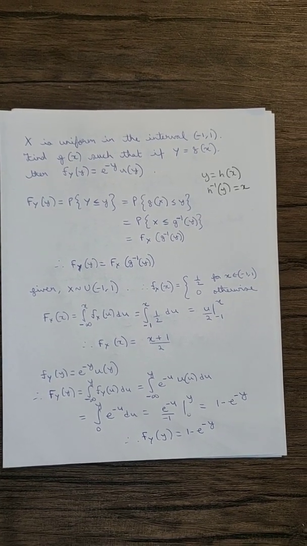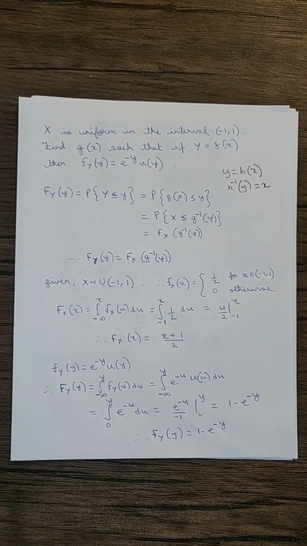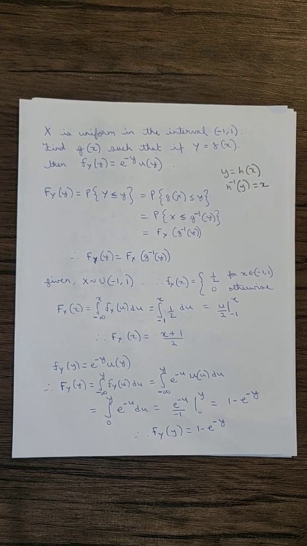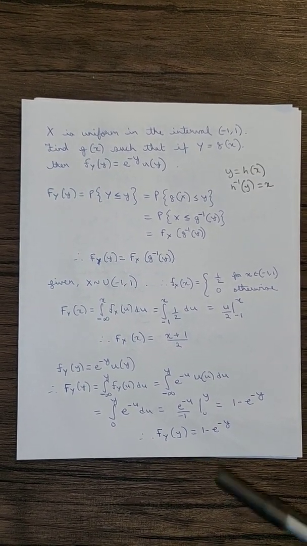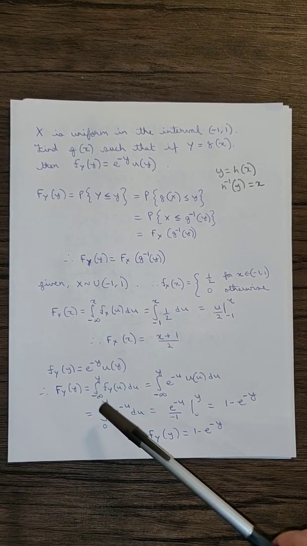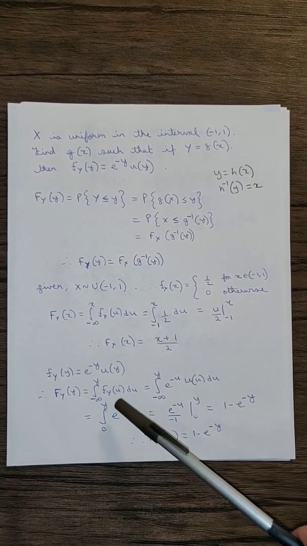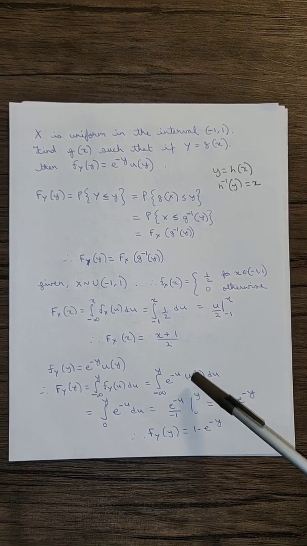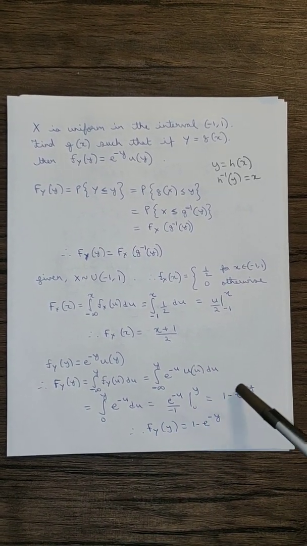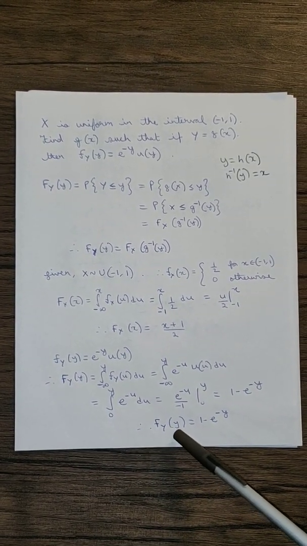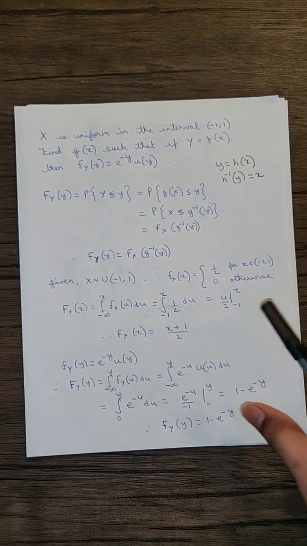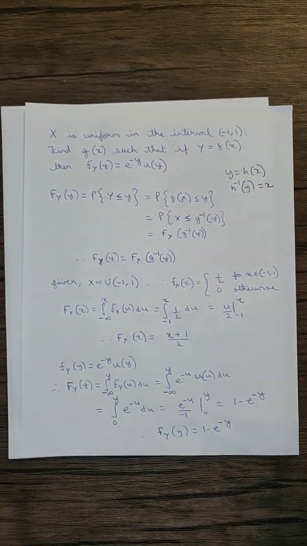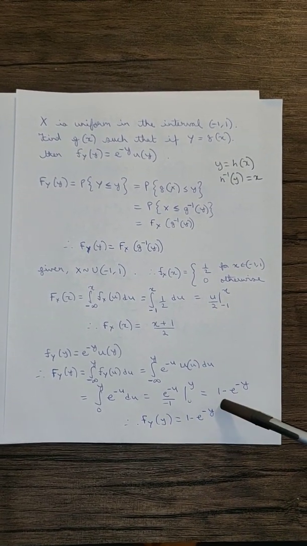Now for the CDF of Y, given the PDF: f_Y of y is e to the power minus y times u of y. So from the definition, F_Y of y is the integral from -infinity to y of f_Y of u du. We substitute the values and compute the integral. We get the CDF F_Y of y is 1 minus e to the power minus y. So we got the PDF and the CDF for X and Y.